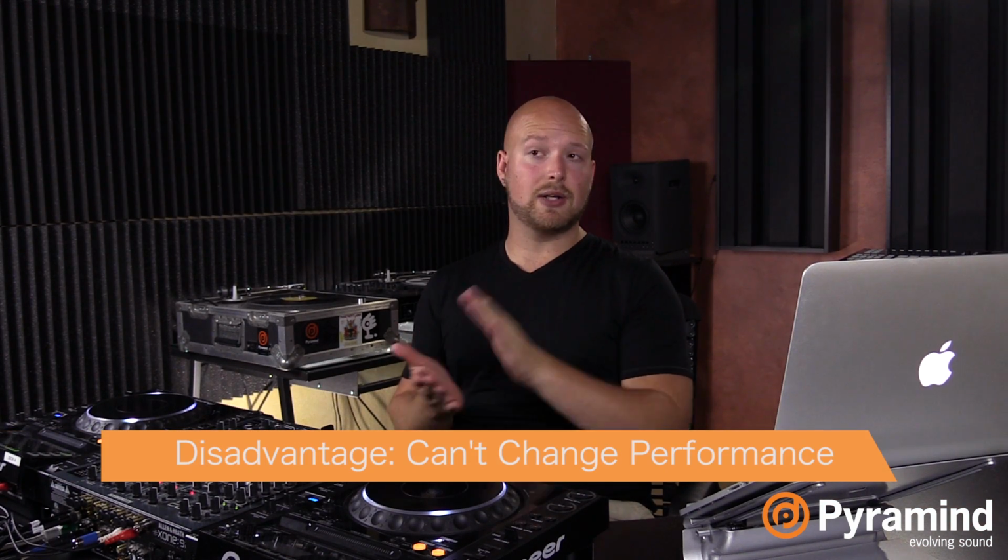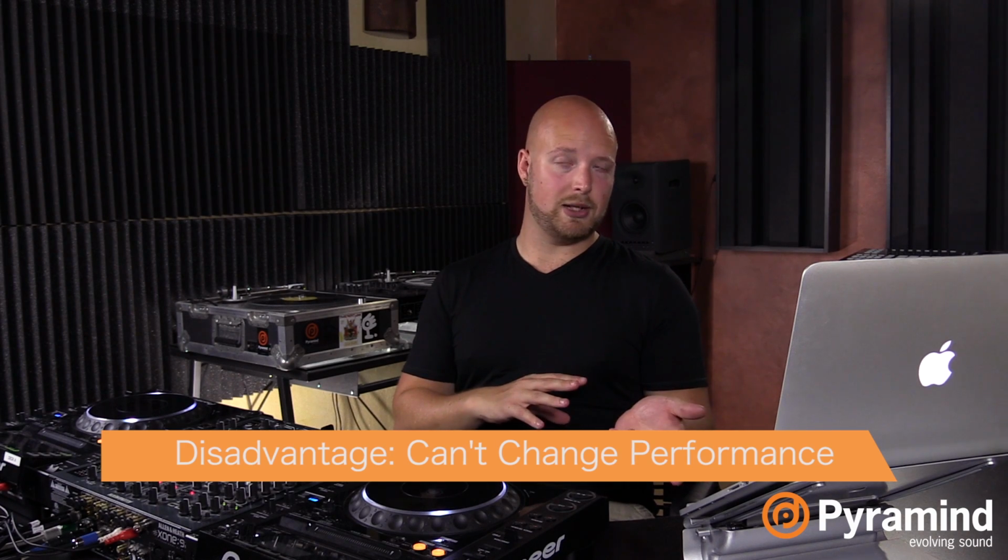You're stuck with the decisions you've made before you started to perform, and if you want to change those decisions, you have to wait until the next performance and then change the setup. Whereas with CDJs, there's a lot of on-the-fly looping that lets you make much more off-the-cuff decisions about how exactly your set is going to play out.